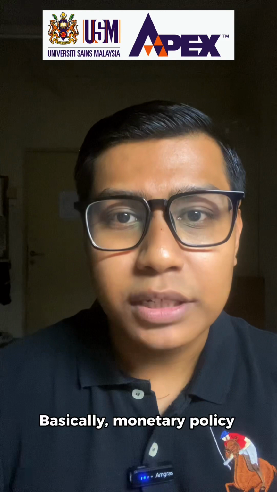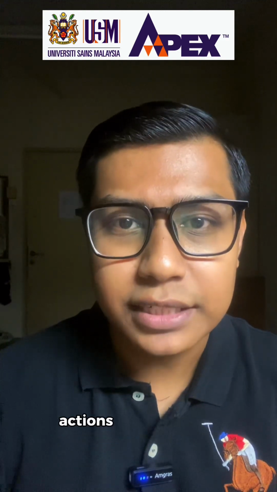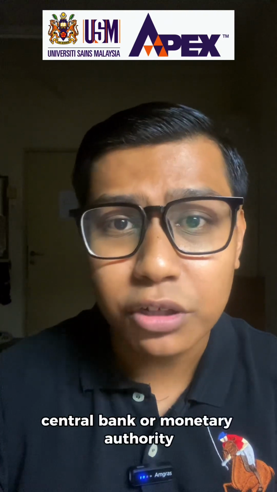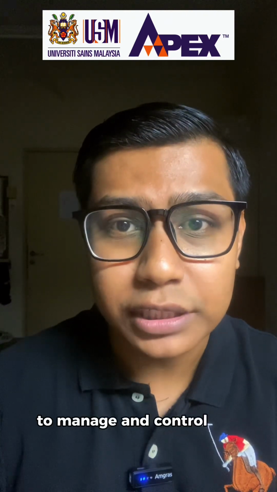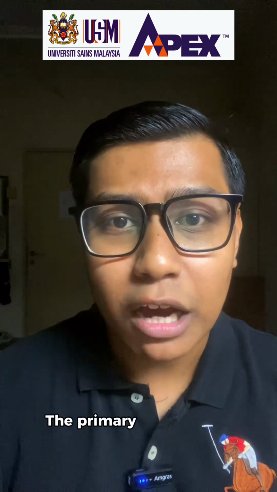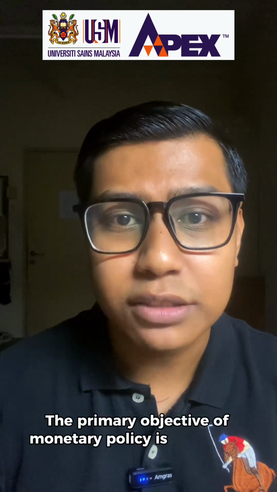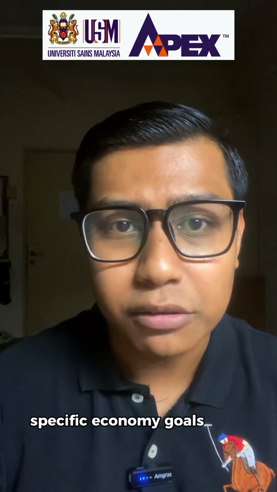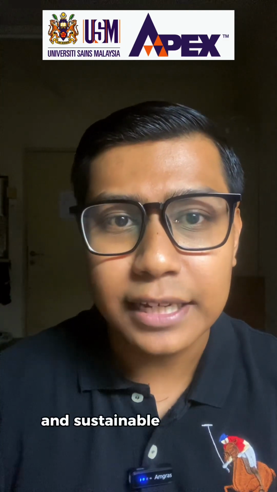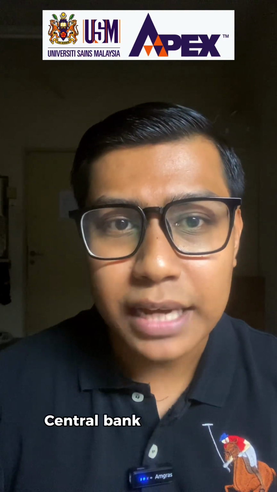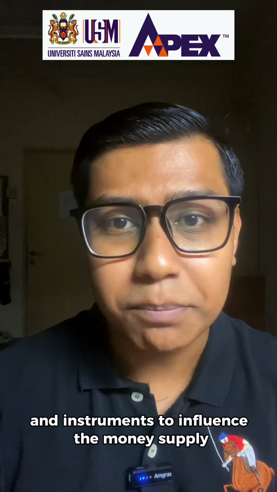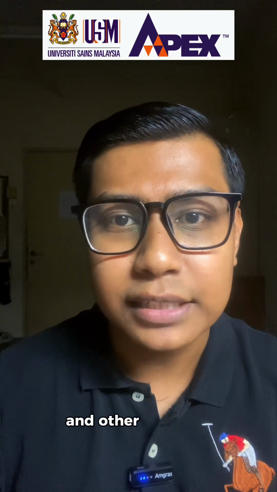Basically, monetary policy refers to the set of actions and measures implemented by a country's central bank or monetary authority to manage and control the supply of money and credit in the economy. The primary objective of monetary policy is to achieve specific economic goals such as price stability, full employment, and sustainable economic growth. Central banks use various tools and instruments to influence the money supply, interest rates, and other financial conditions in the economy.